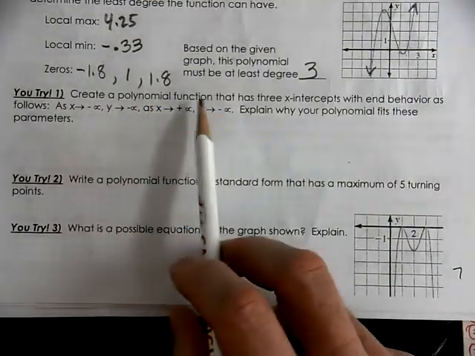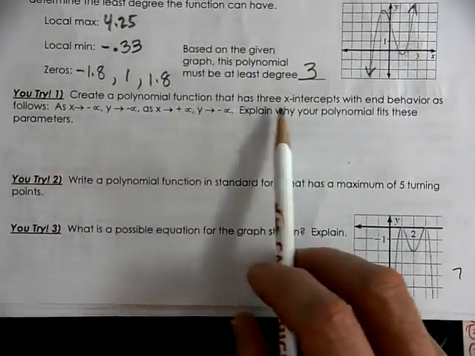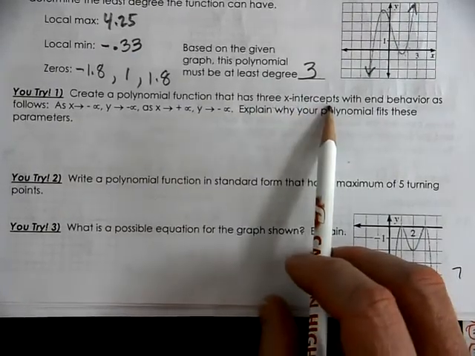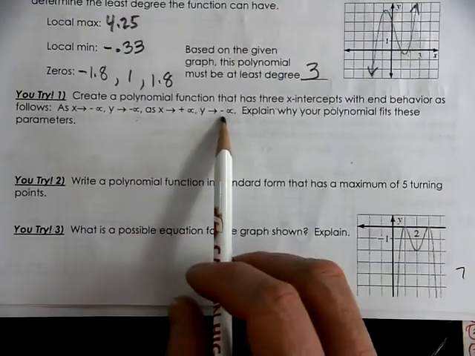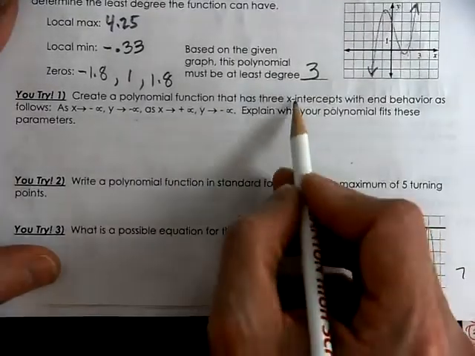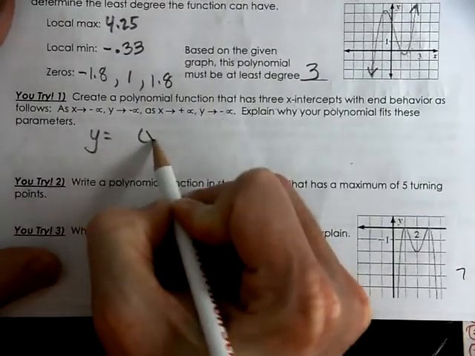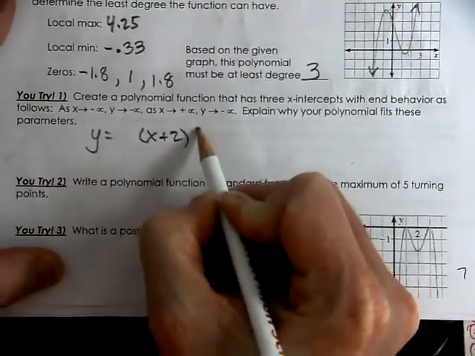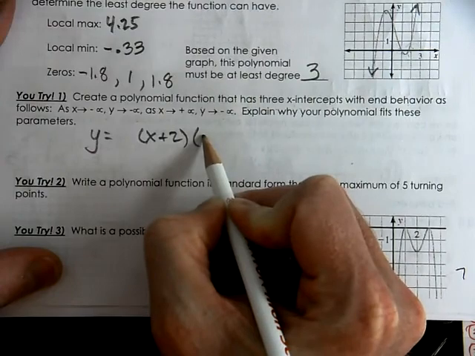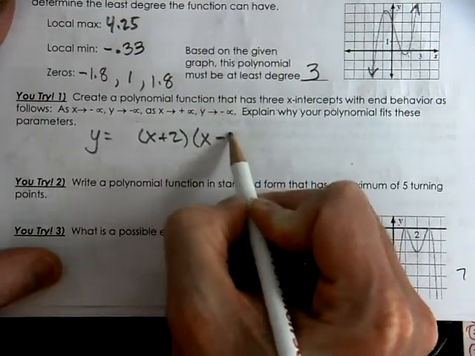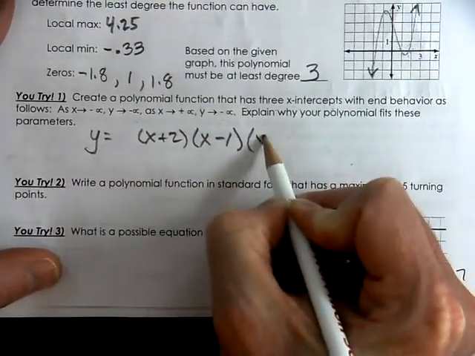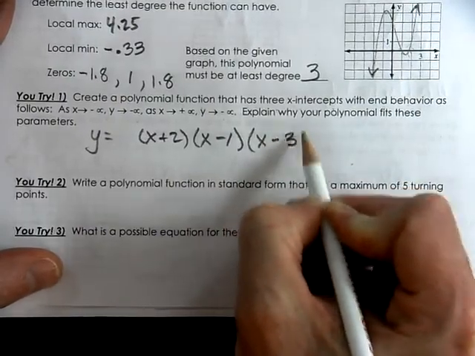We're going to create a polynomial function that has 3 x-intercepts with an end behavior that follows this pattern. Alright, has 3 x-intercepts. So x plus 2, x minus 1, and x minus 3.